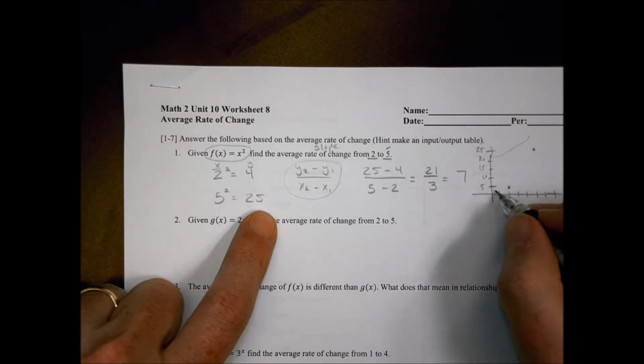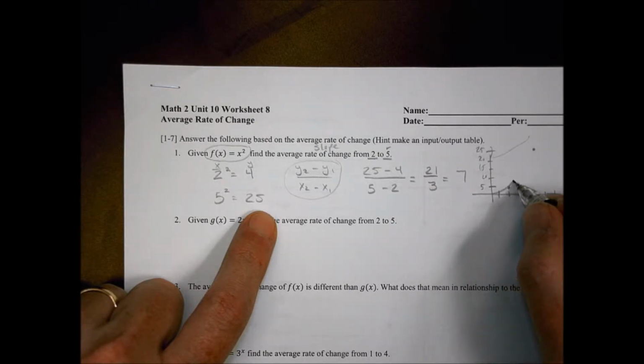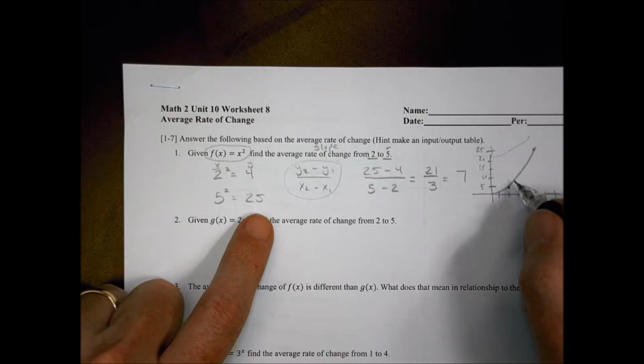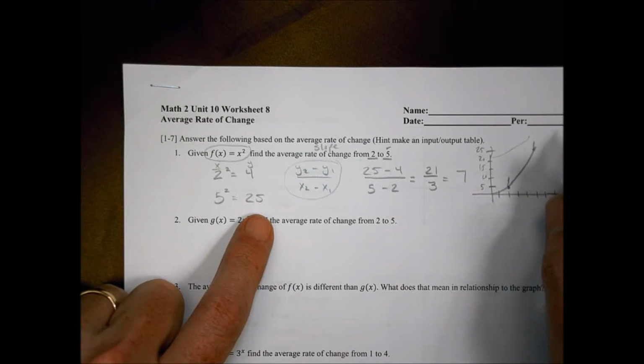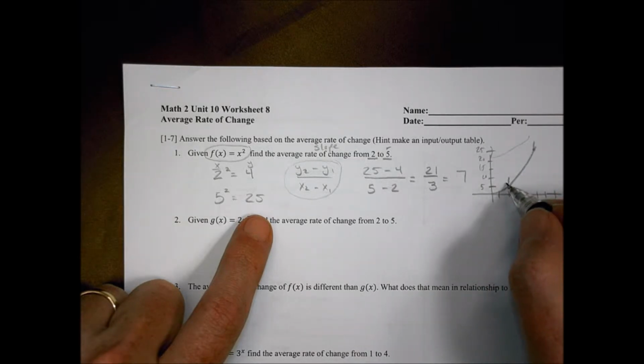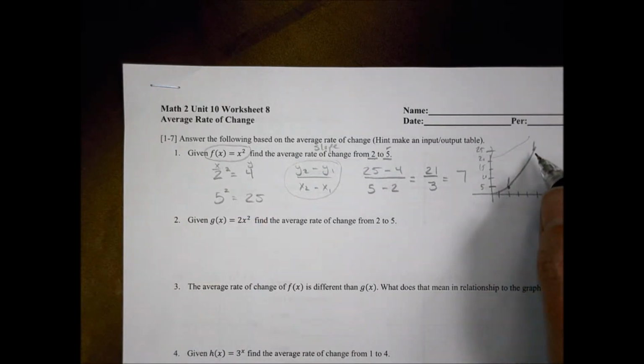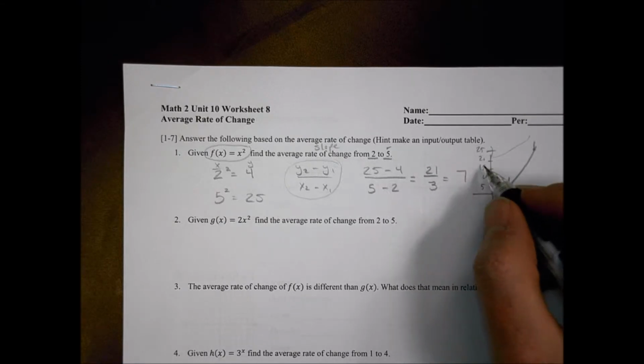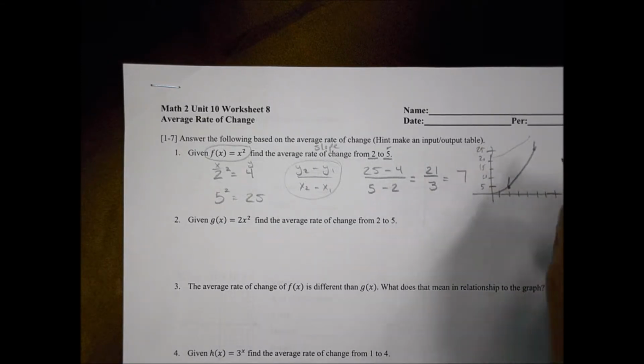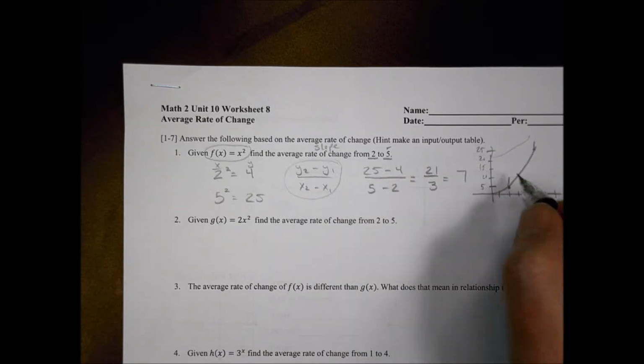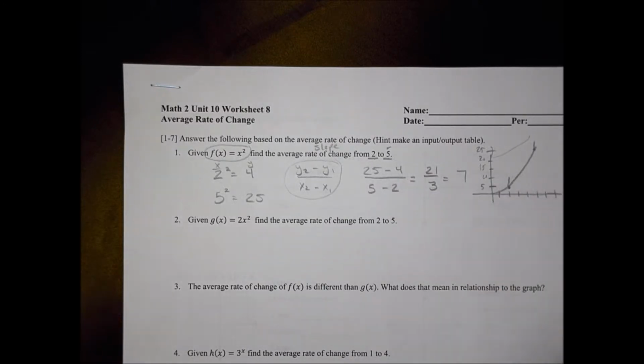Okay, so because this is quadratic, we know it's going to be curving like so, but the rate of change, meaning what's happening over this distance here, is that the slope is going up at about 7 to 1 as a ratio, right? Going up 7 for every one it's going over. Now, it's not exact because it's quadratic, so it's not a linear function. But that's what our slope is going to be.